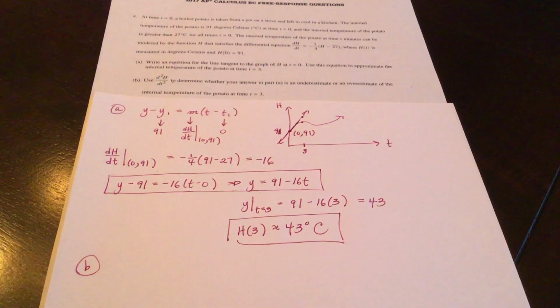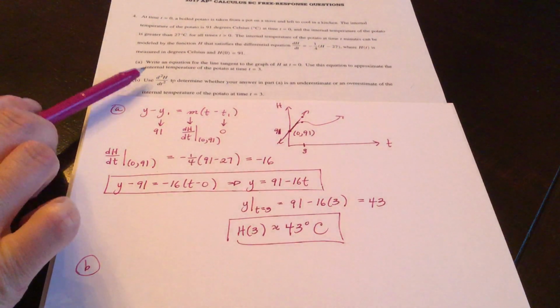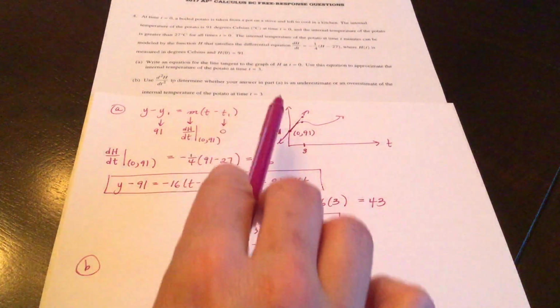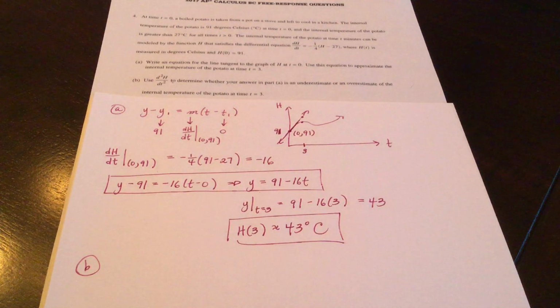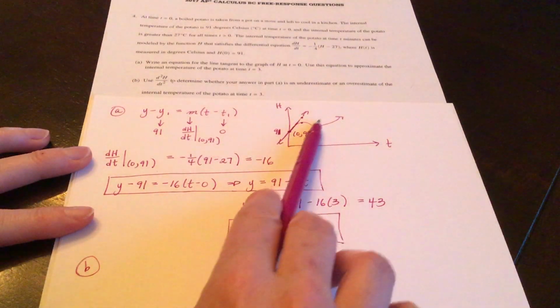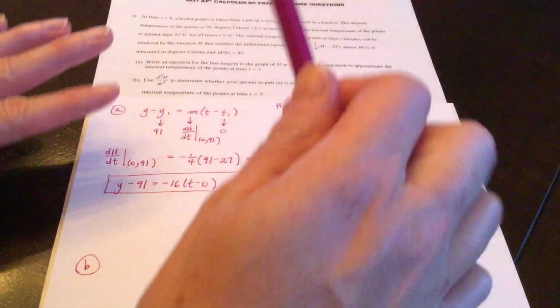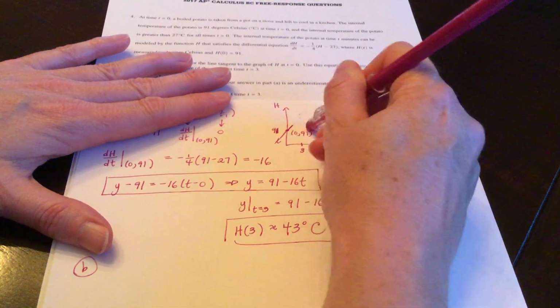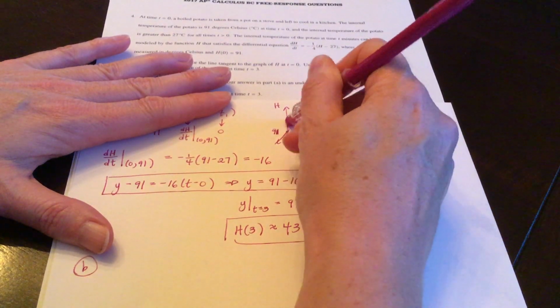Part B says use the second derivative of h with respect to time to determine whether your answer in part A is an underestimate or an overestimate of the internal temperature of the potato at time t equals 3. I'm going to end up redrawing a picture a little more carefully. This was just kind of a loose, I'm-not-thinking-very-hard sketch. So I'm actually, out of laziness, just going to erase what I have here.